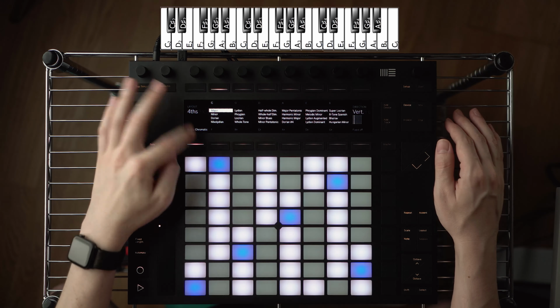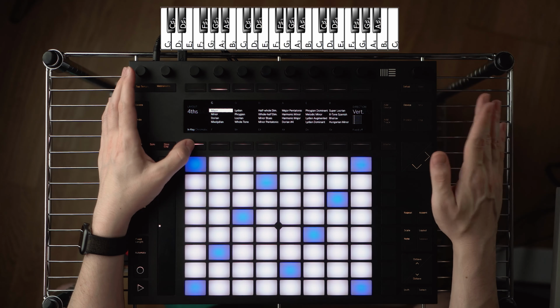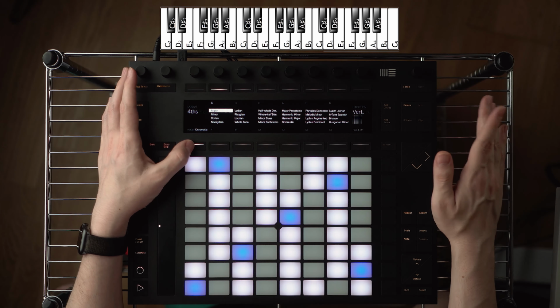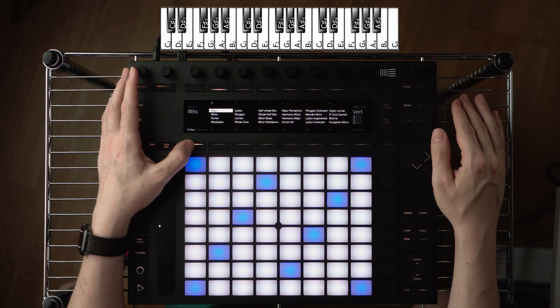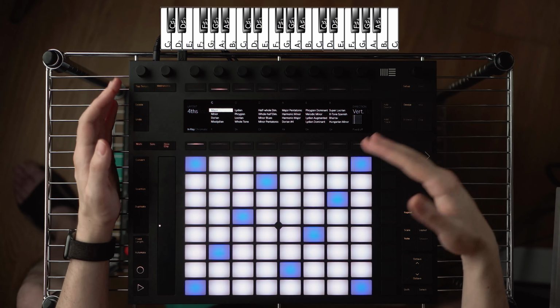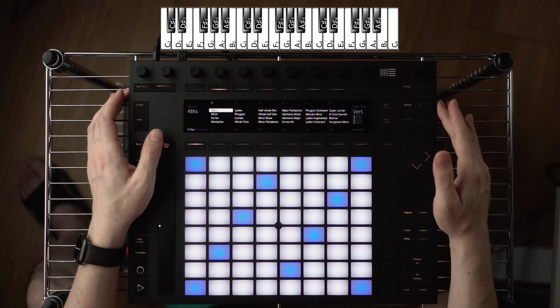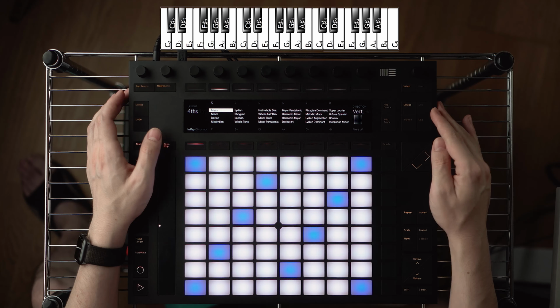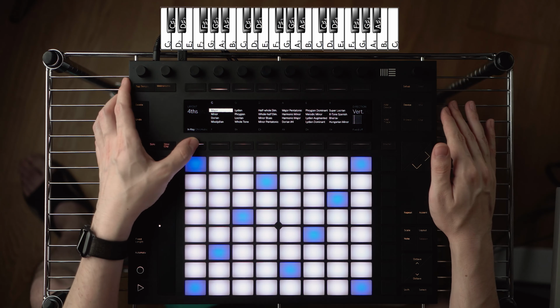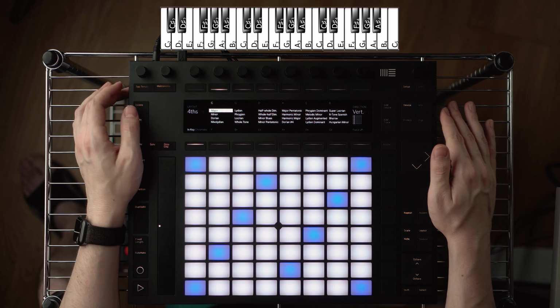But there are people who told me that in key is like cheating and that chromatic mode is the way you should always play the Push. I think that's a really harsh comment, and this is a tool, right? This is something you can use to your advantage. So maybe you're learning music theory and you want to understand things better. I don't think it's right or wrong. You can use whatever you want.